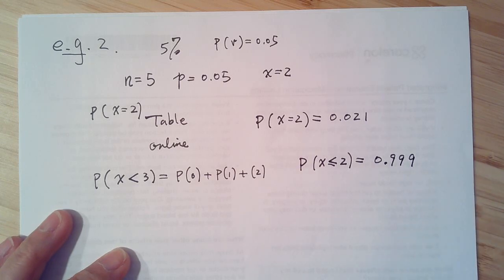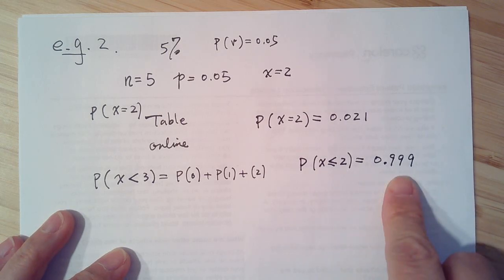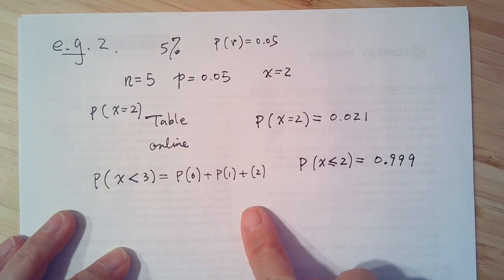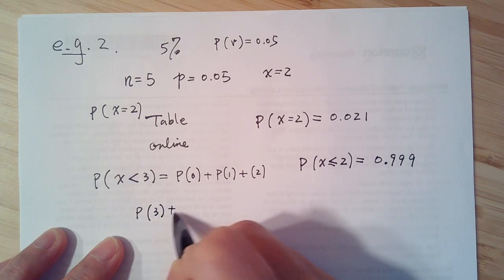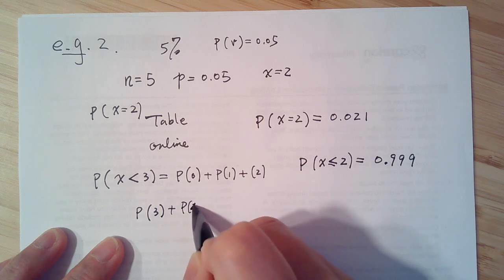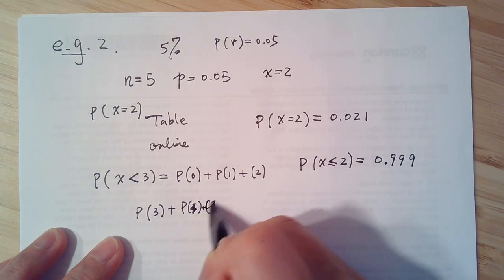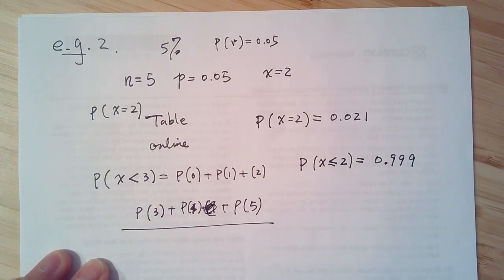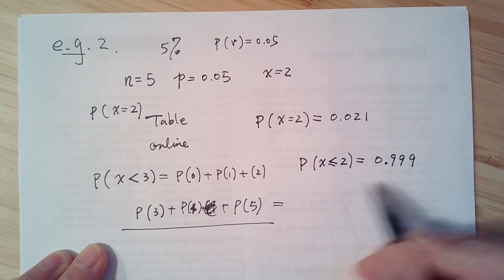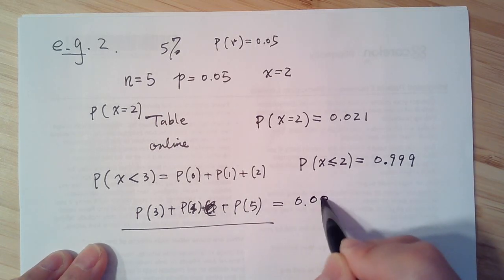So fewer than 2, so it could be 0, could be 1, could be 2. It's almost, well, it's 99.9%. Then what do you think about the probability of 3, 4, and 5? What is the probability that 3 or more are vegetarian? That would be just 1 minus that, which is 0.001.